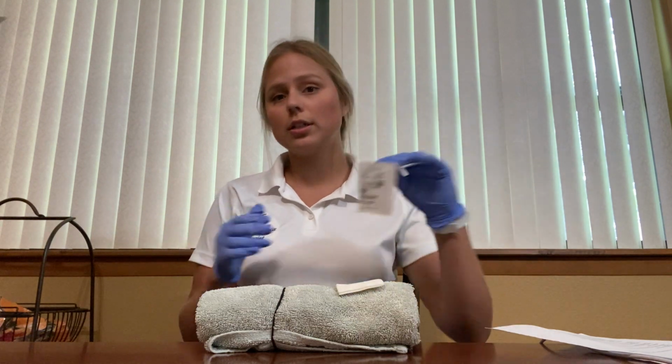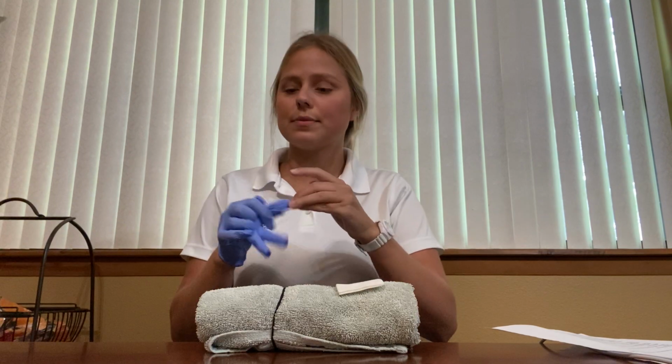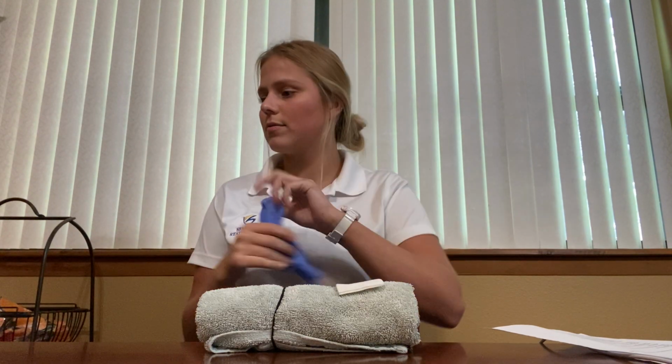Then I'm going to discard any supplies, clean up my environment, remove my gloves, wash my hands. Then I'm going to do any necessary documentation. So I'm going to document that the medication was given, document any assessments I did, and then I'm going to assure a safe environment. So I'm going to make sure the bed's in the lowest position, no clutter, call lights in reach, and then I'm going to make sure the patient's comfortable.